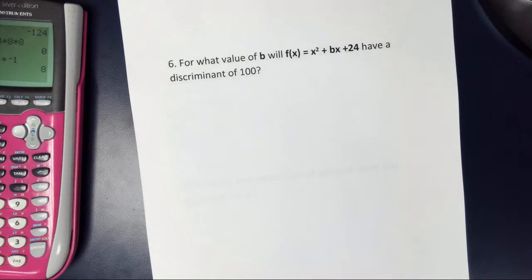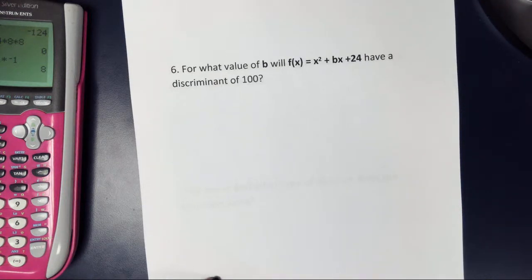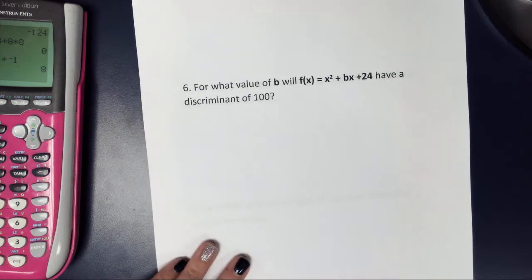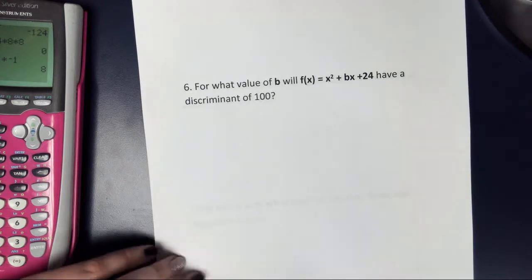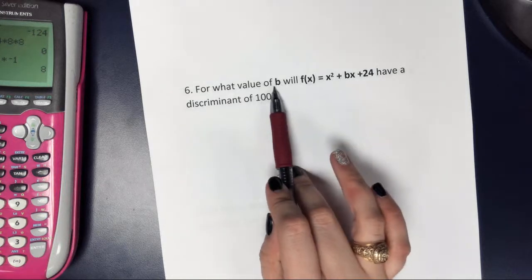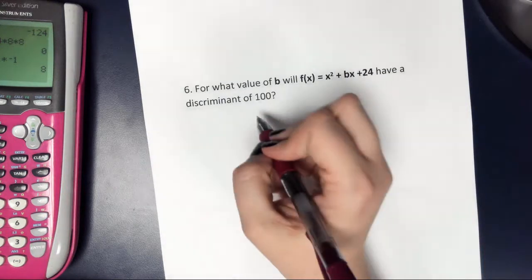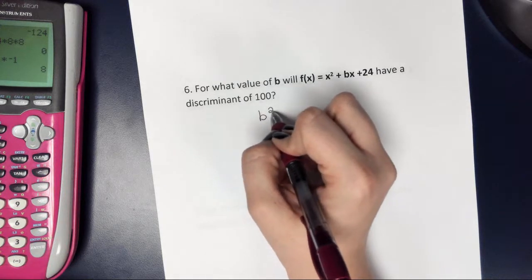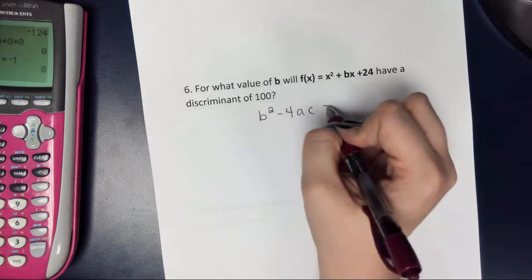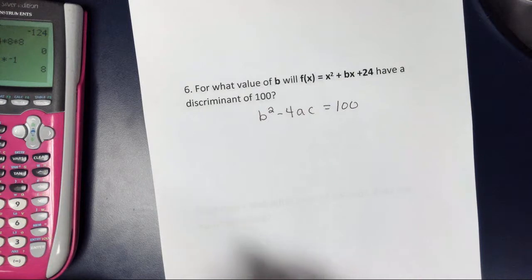All right, number 6. These you're going to see occur on your test, so please make sure you're paying attention. If you have questions, make sure you ask them, highlight them so that we're ready to go. So what I want to do is find my value of b, notice here's b, that has the discriminant of 100. So I'm going to use that same exact equation, b squared minus 4ac, and set it equal to 100.